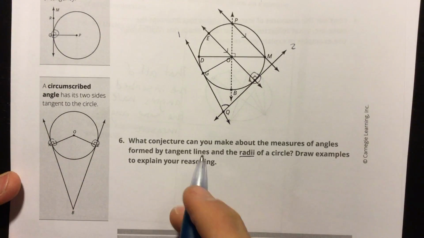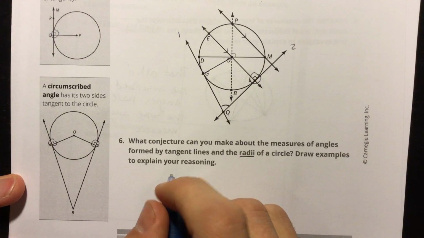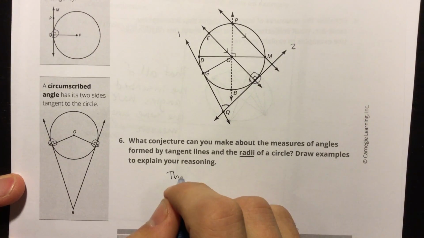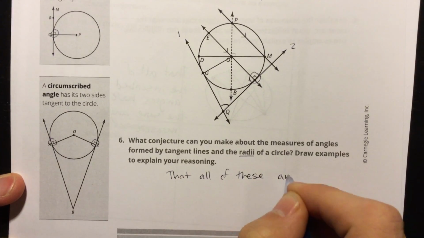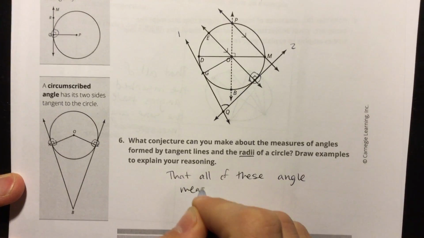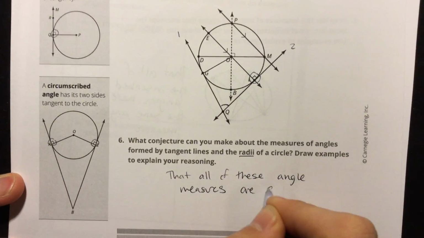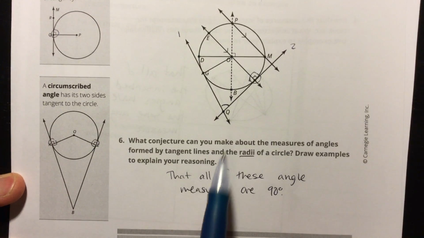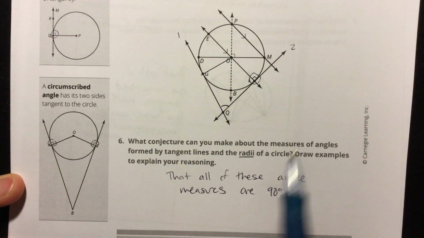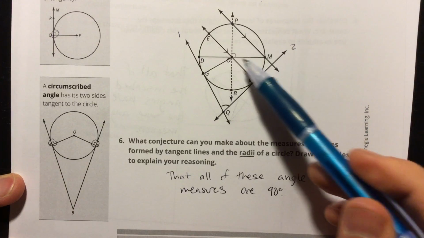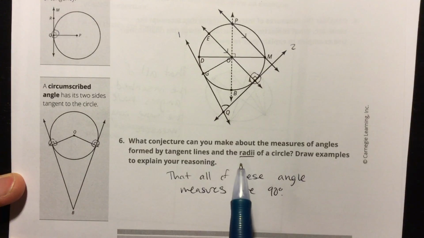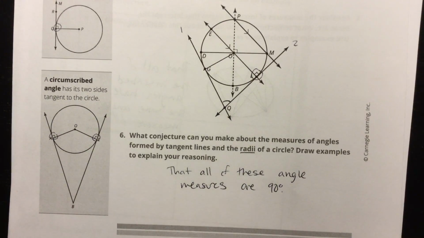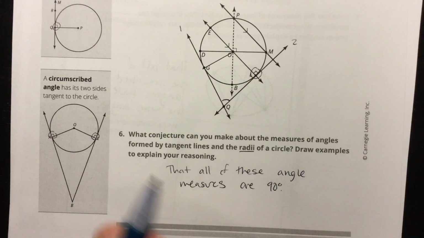So we're going to go ahead and say, what conjecture can you make? We can conjecture, or we can assume that all of these angle measures are 90 degrees, okay? And again, all of these angle measures being angles that are created with tangent lines and a radius of a circle, all of those are always going to be 90 degrees, and that is something that we will prove later, but for now we're just assuming that, okay? And we don't have to worry about that.